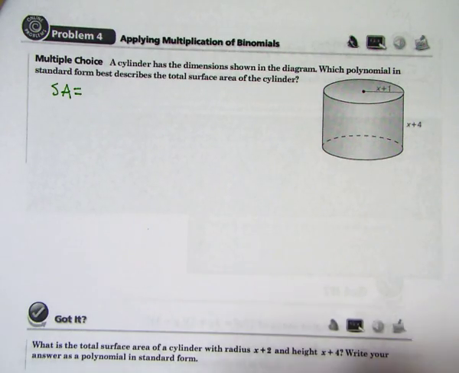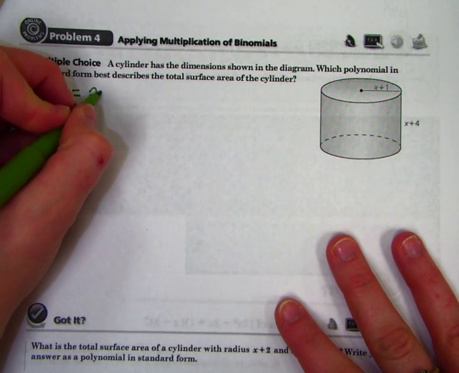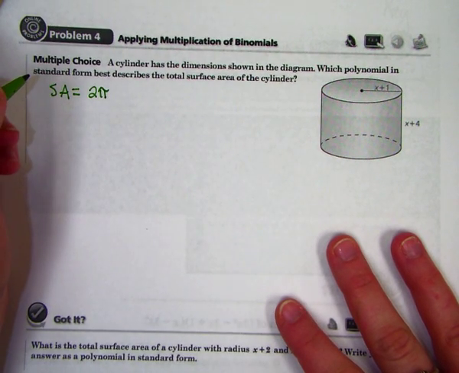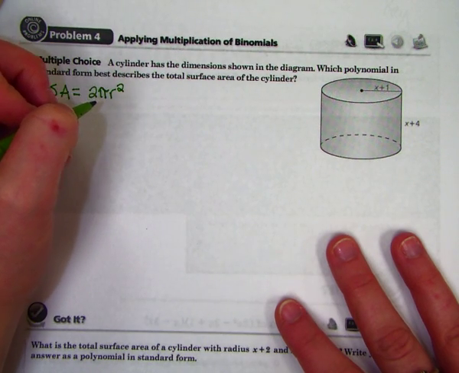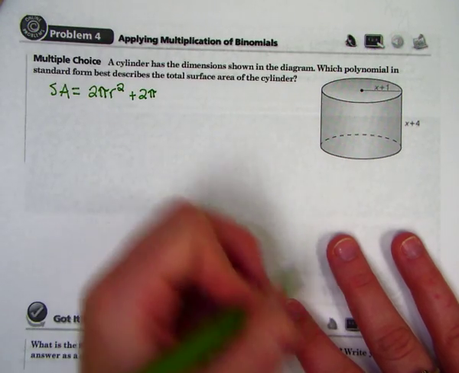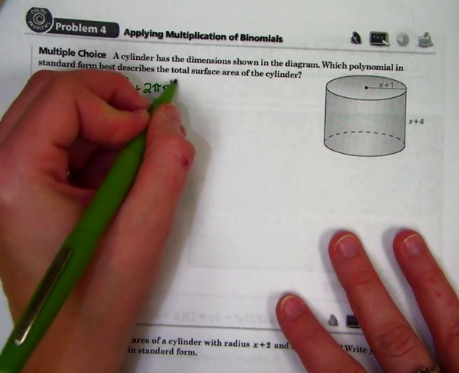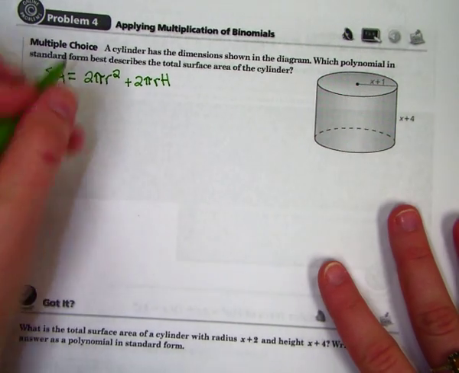So we write SA, standing for surface area, and it equals 2 pi r squared plus 2 pi r h. Now let's plug in what we know.